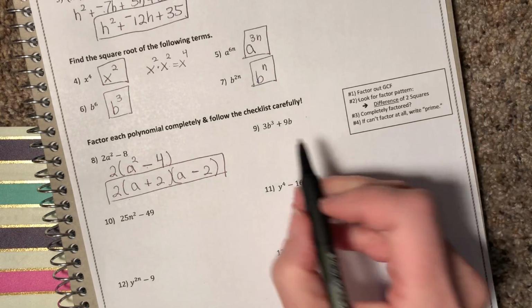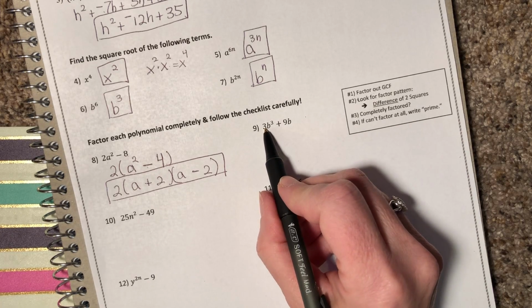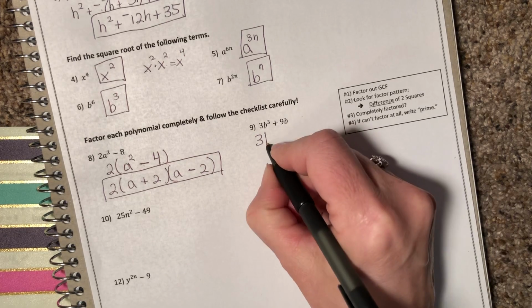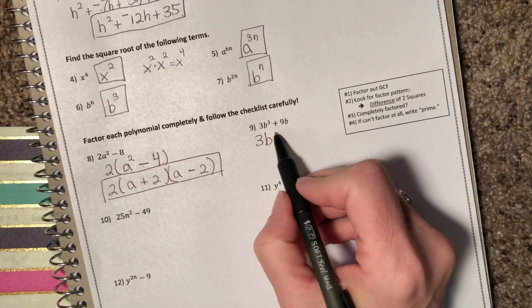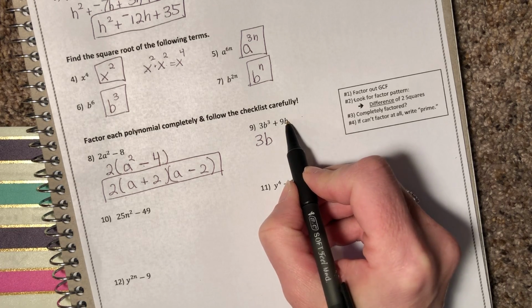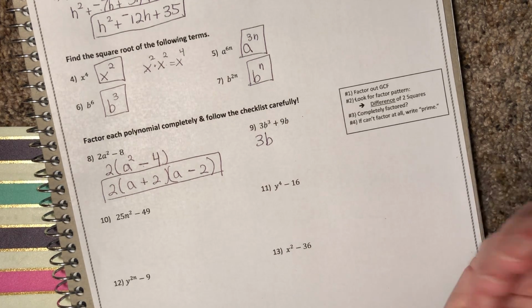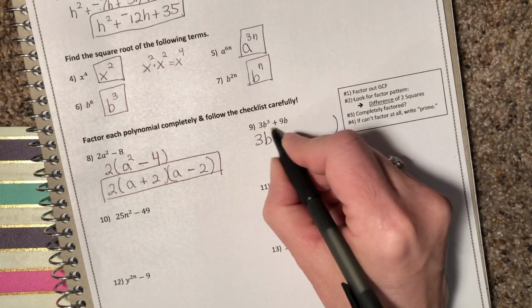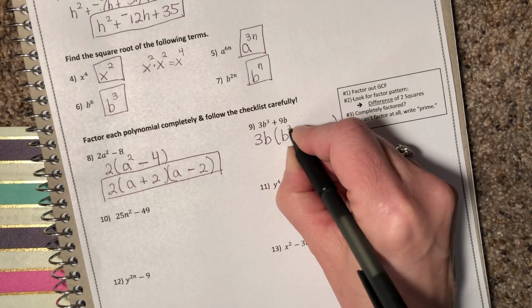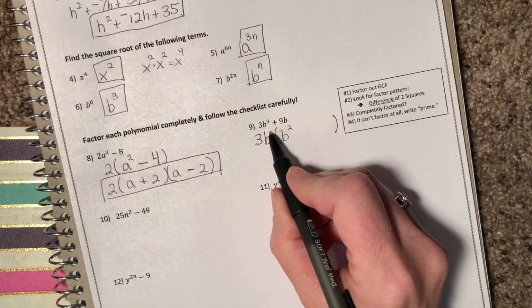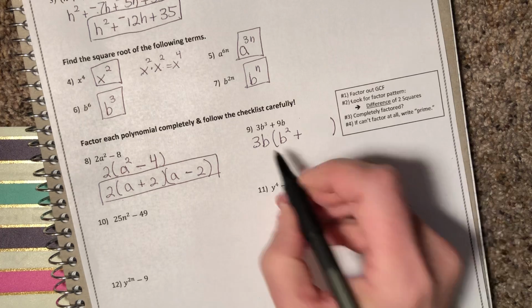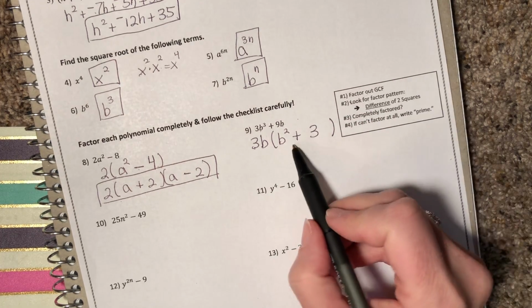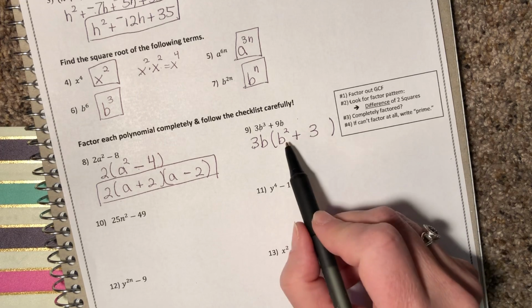Okay, number 9, look for the GCF carefully. There's a 3 in both of these. They both have a b. Now, I can't say b to the 3rd because this one doesn't have a b to the 3rd. It's the biggest thing that's in both, basically what's in common. So pull out 3b. 3b times what gives me 3b cubed? Well, I need 2 more b's because 2 plus this 1 will make the 3. Plus 3b times what gives me 9b? 3. That's step 1.